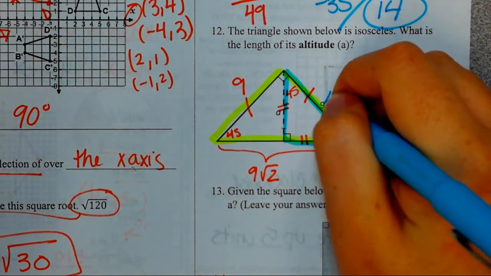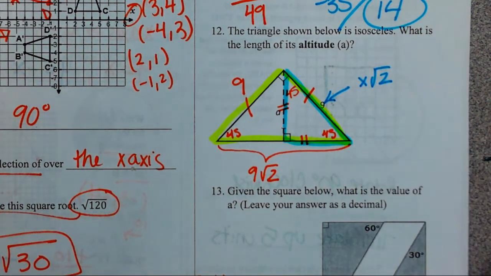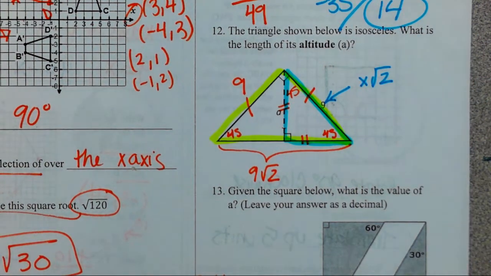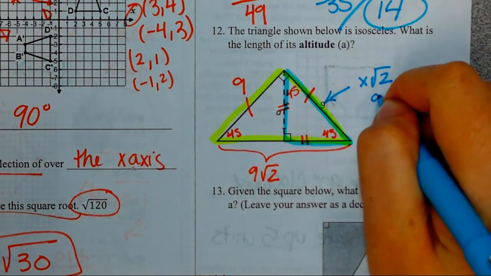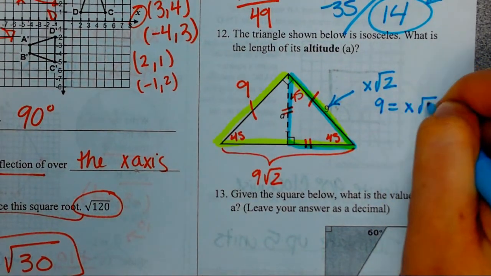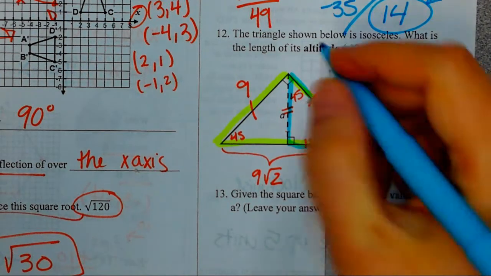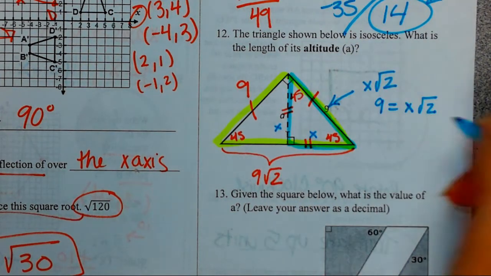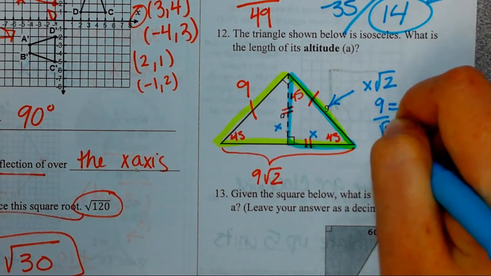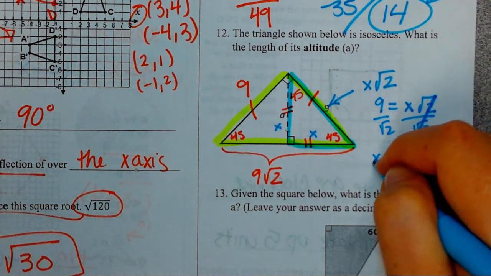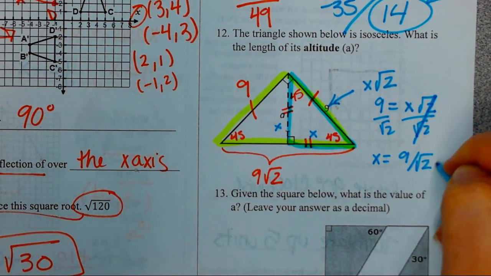Okay, so this is a smaller 45, 45, 90 triangle. This side, this time, is representing your x square root 2 rule. So we would say 9 is equal to x square root 2. You want to solve for x because these are our x sides. So I would divide by the square root of 2. So x is equal to 9 divided by the square root of 2.